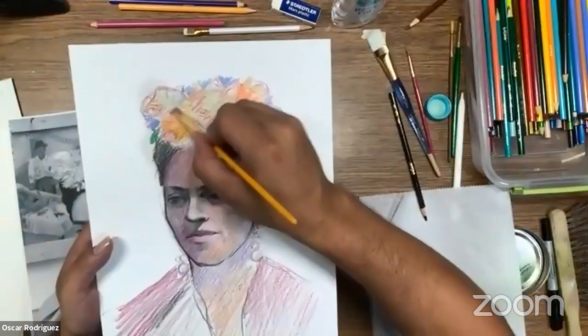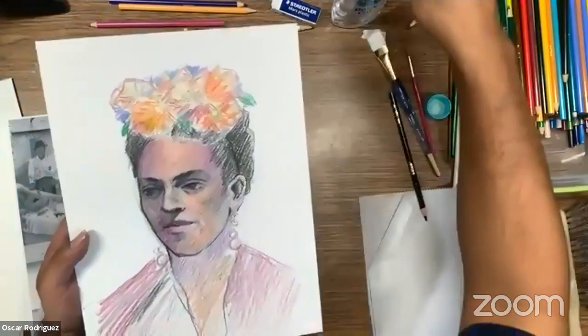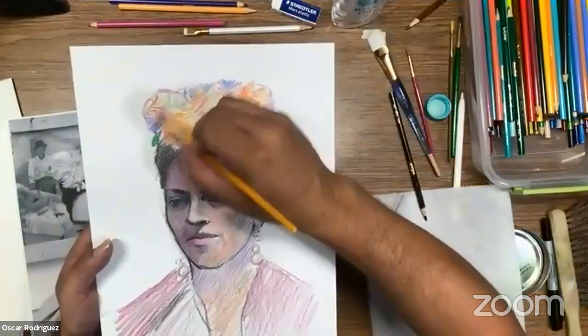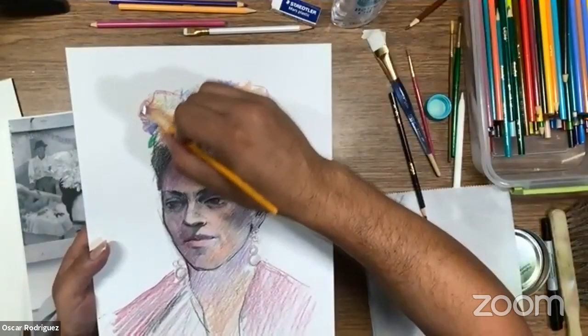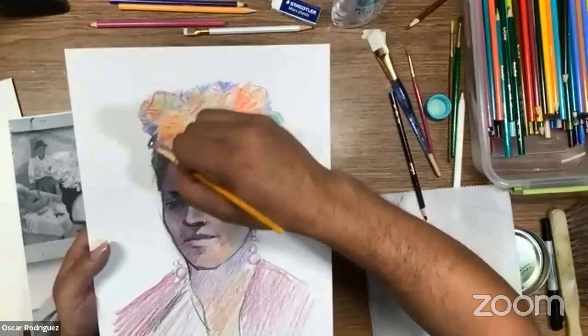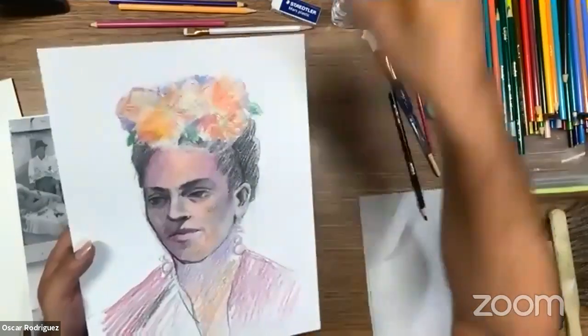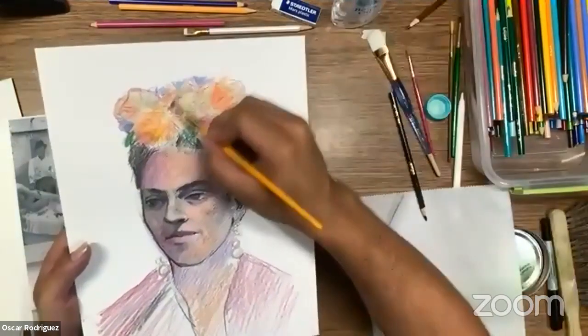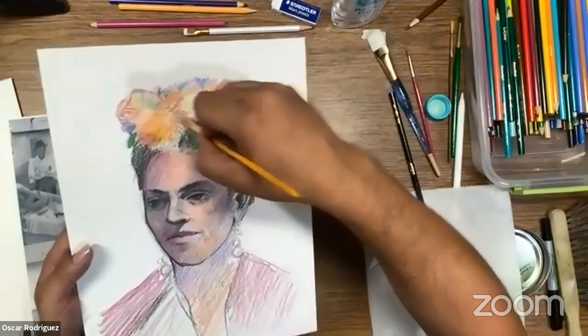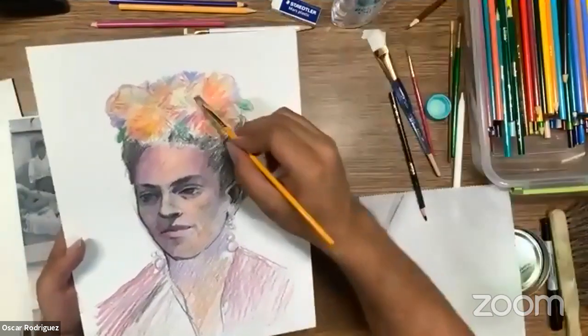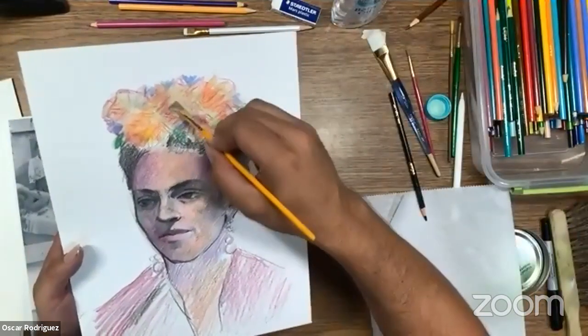Gonna go up here, and these colors just pop once you start adding that baby oil. It almost activates the pigment.